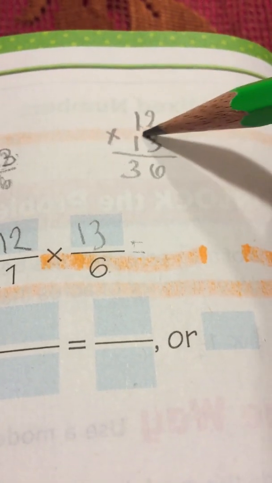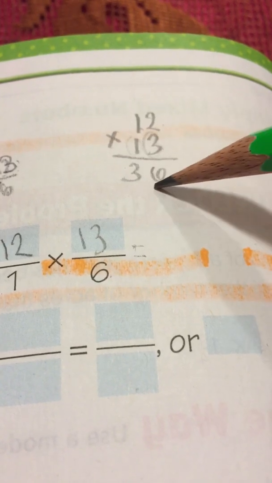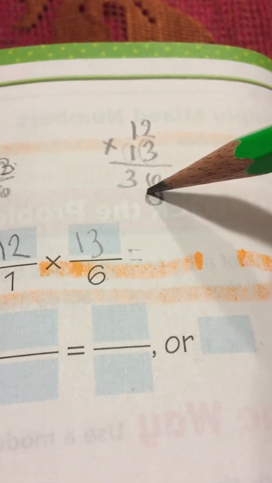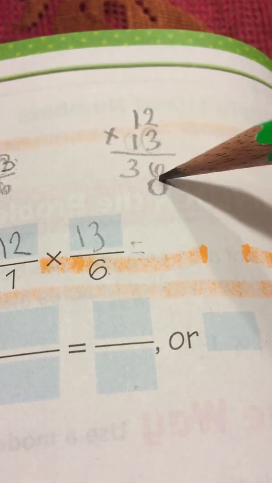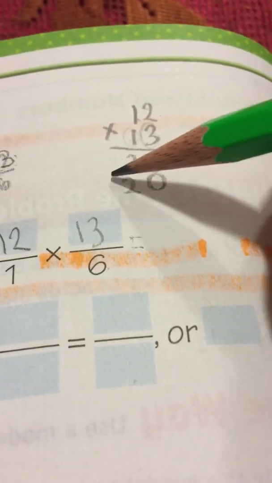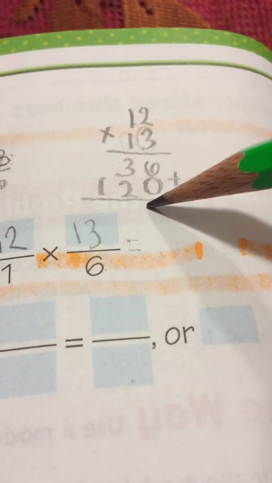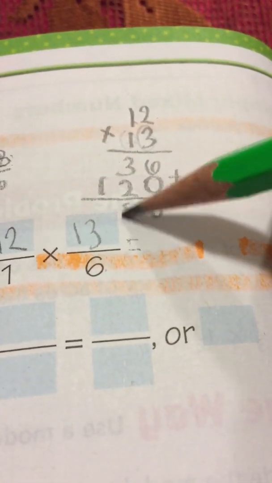Now that we're done with multiplying the ones, we're going to multiply the tens now. So when we start the new section, we're going to start multiplying tens. So we got to put a 0. 1 times 2 is 2. 1 times 1 is 1. 6 plus 0 is 6. 5, 1.